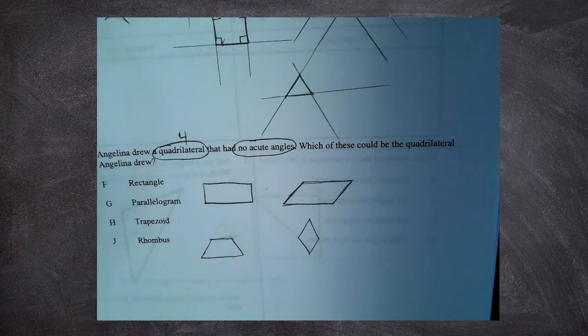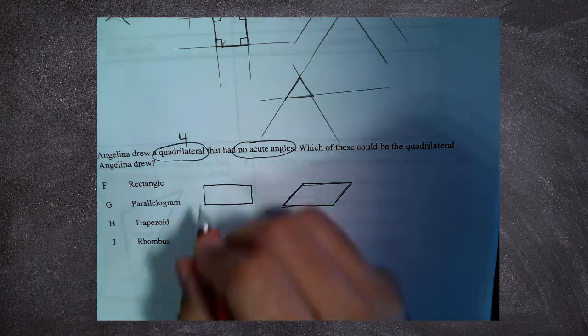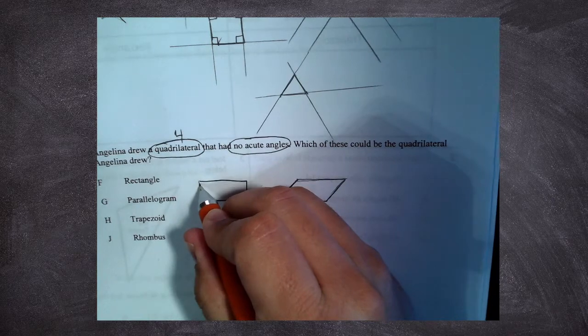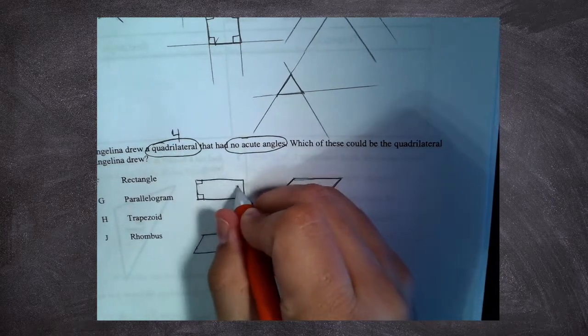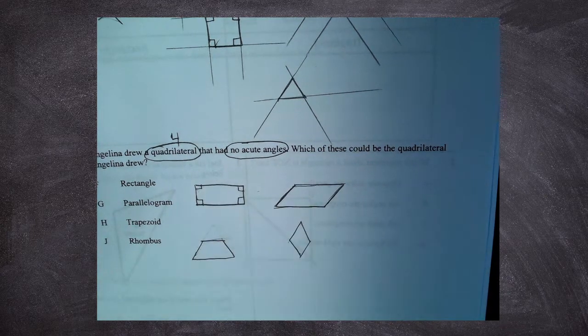No, they all have four sides. So I have to start looking at their angles. We talked about these shapes yesterday. A rectangle, one of the rules to be a rectangle is you need to have four right angles. These other shapes don't have any rules about the sides or about the angles that you can have. They can have whatever kind of angles they want.